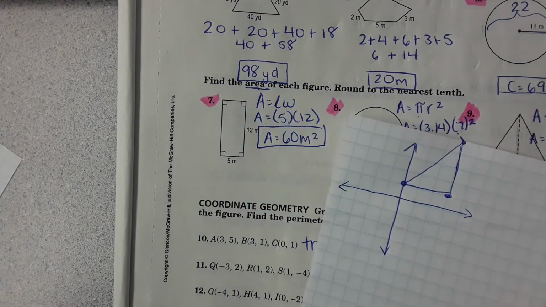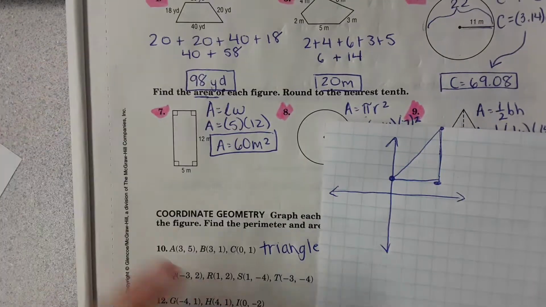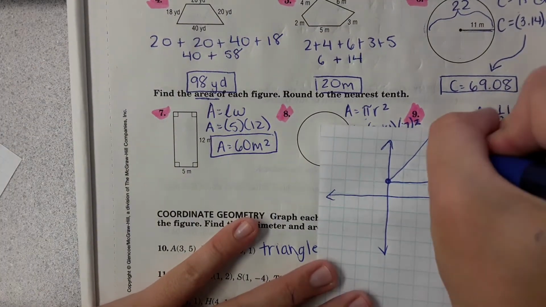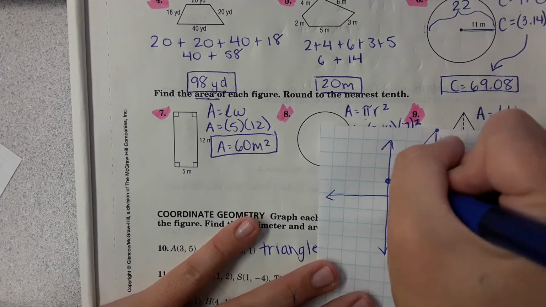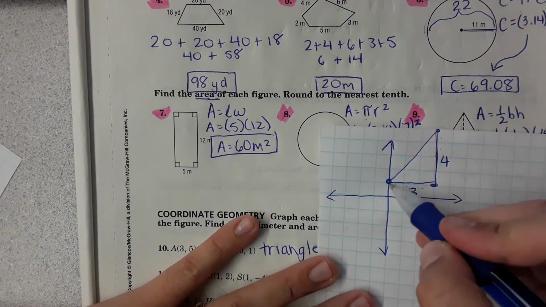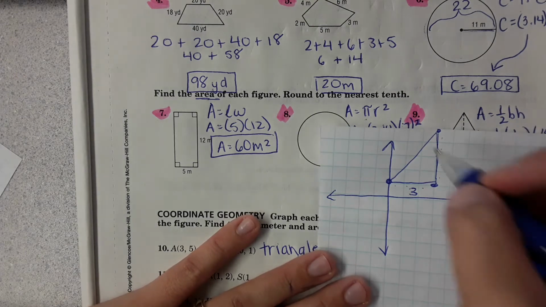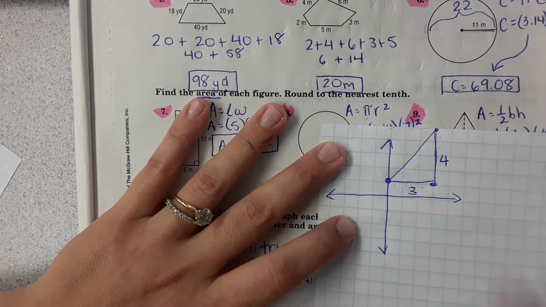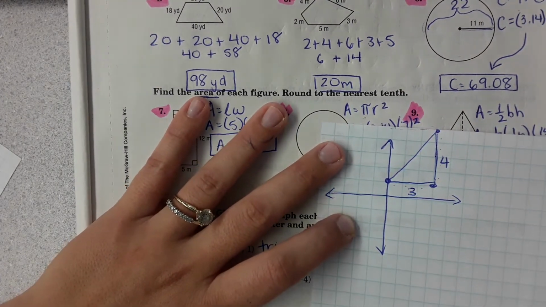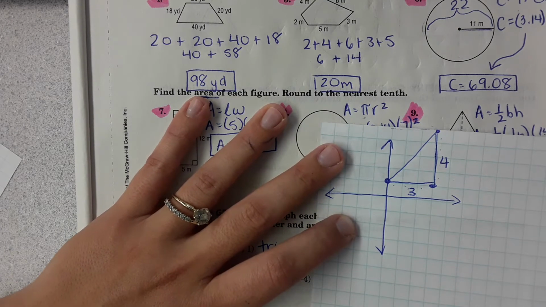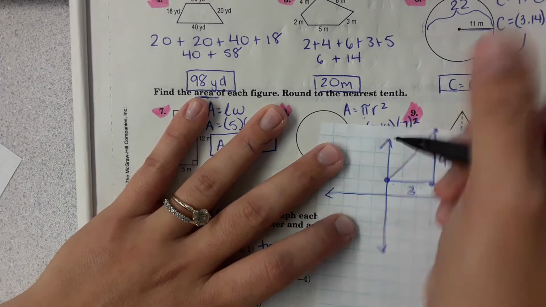It also asks for the perimeter of the shape. So 1, 2, 3, 4. 1, 2, 3. This distance here we can't count because it's on a diagonal. So in order to figure out that length, you have to use what we did last chapter. The Pythagorean Theorem. Nice job, Logan.